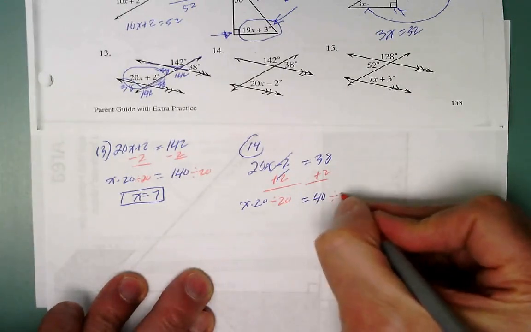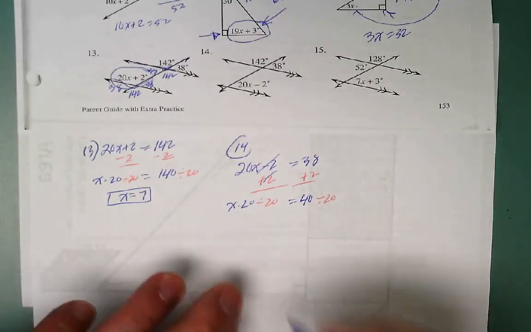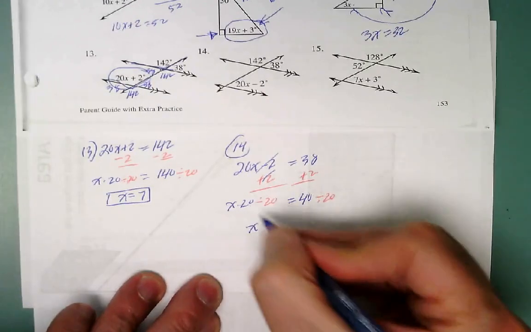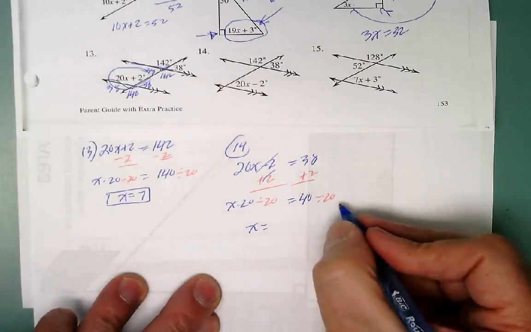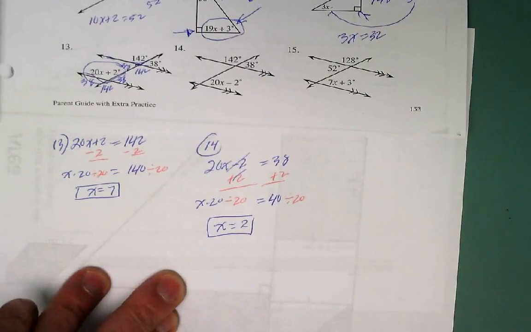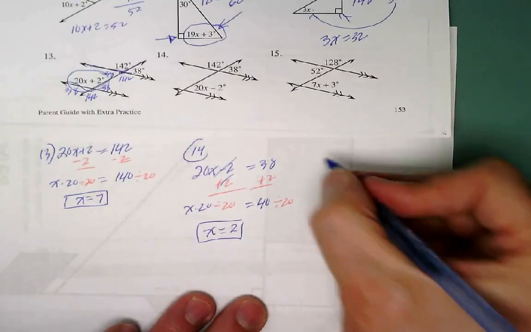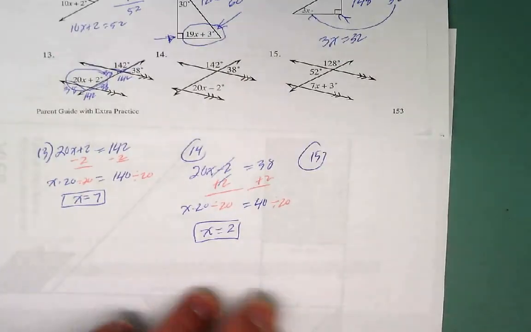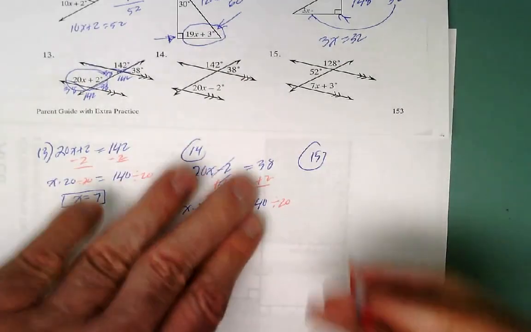They cancel out on that side. 40 divided by 20, uno, dos. One last problem, number 15, and the bell's going to ring in a minute. So this is 128, this is 52, this is 128.